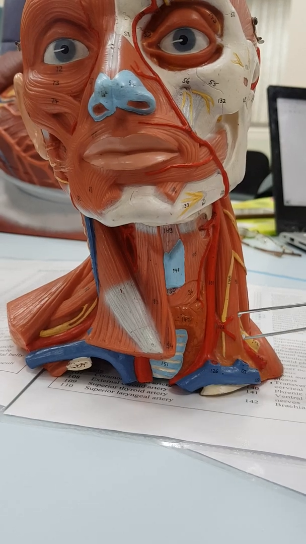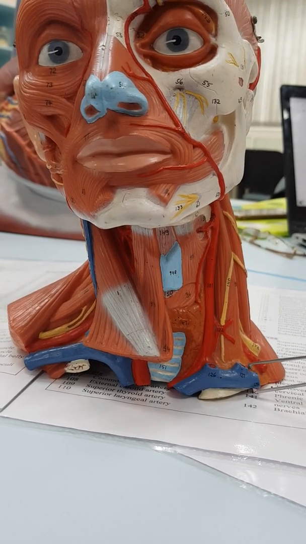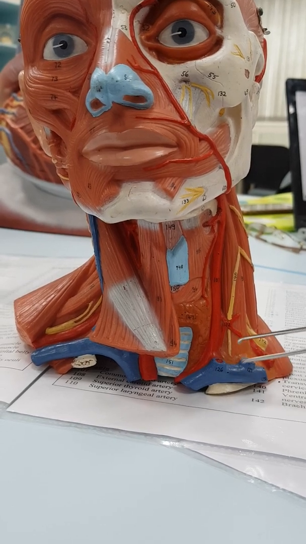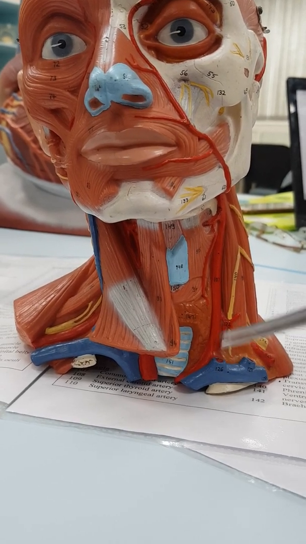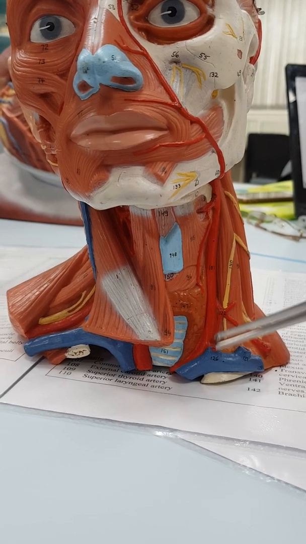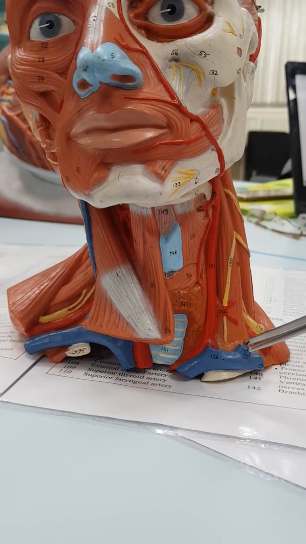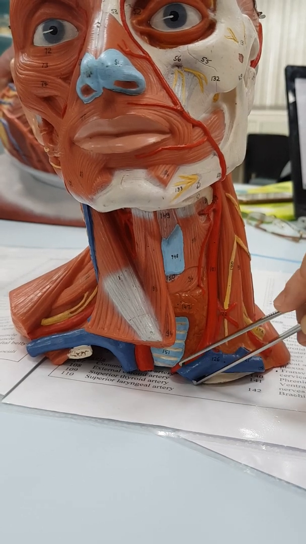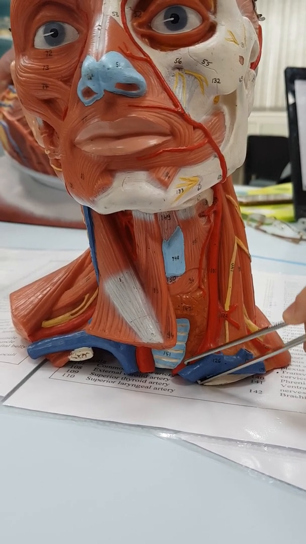We will do the visuals in this model. We will start with this one. This is the left subclavian vein. You can see it has two tributaries. This is the internal jugular vein. It drains here. Here is the external jugular vein. They will form the brachiocephalic vein.